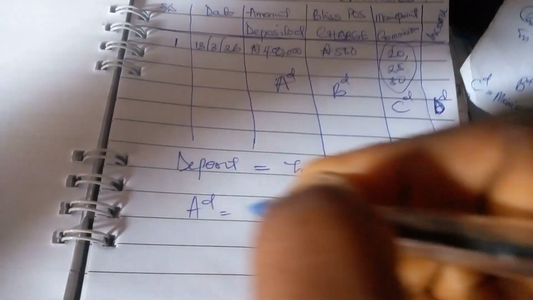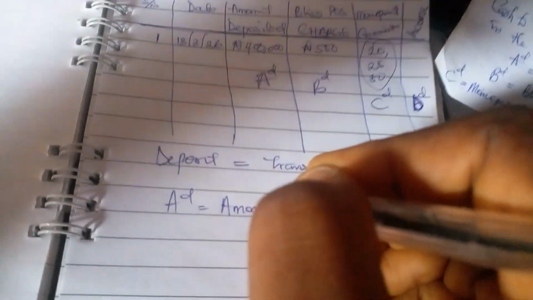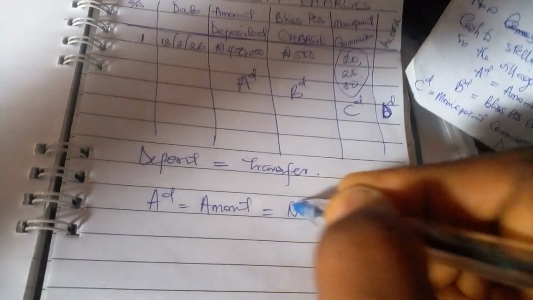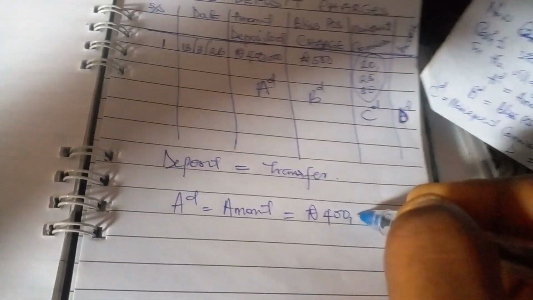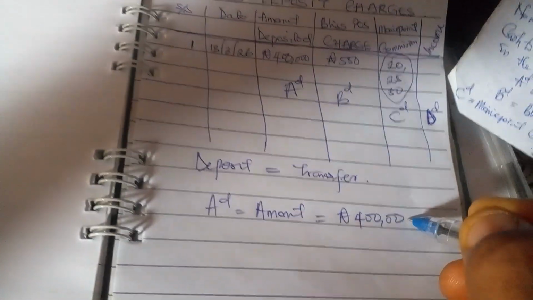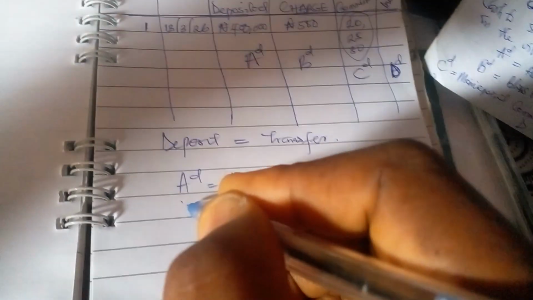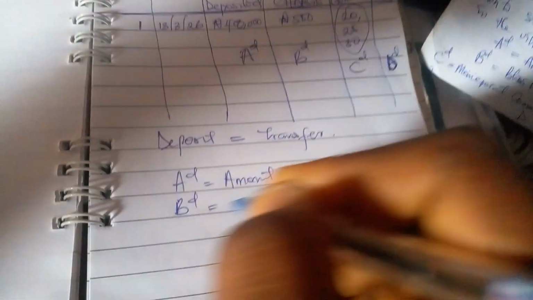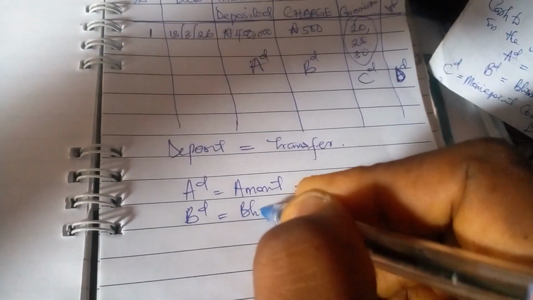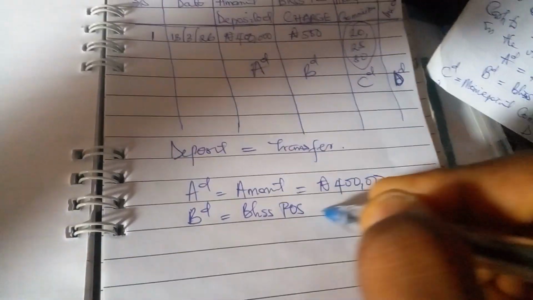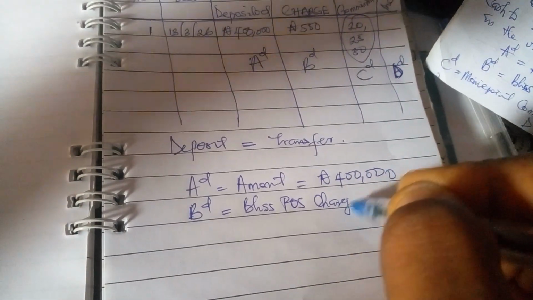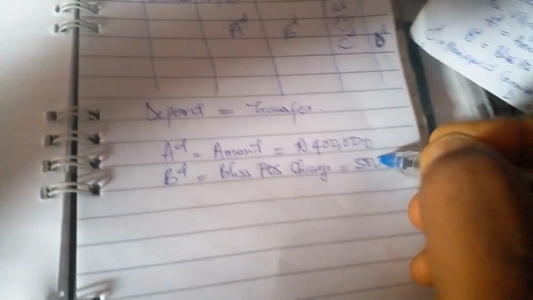Our AD is equal to the amount, that is the deposit amount. So we call that deposit amount 400,000. Then we have our BD, which will be Bliss POS charge, will be 500.